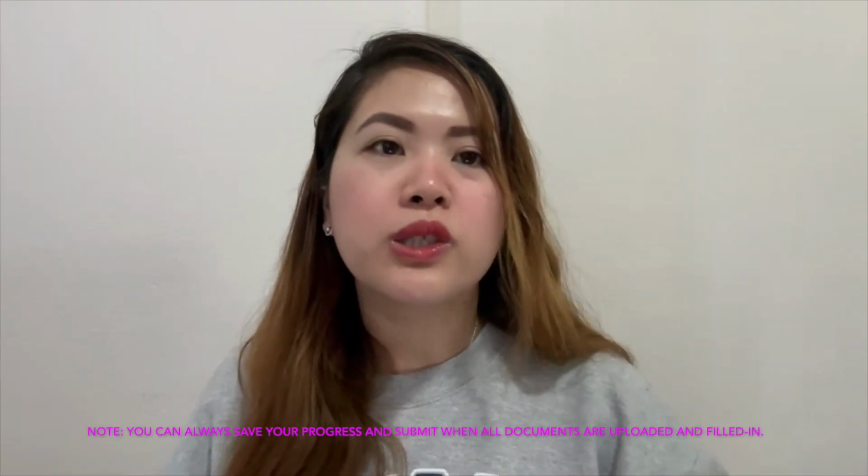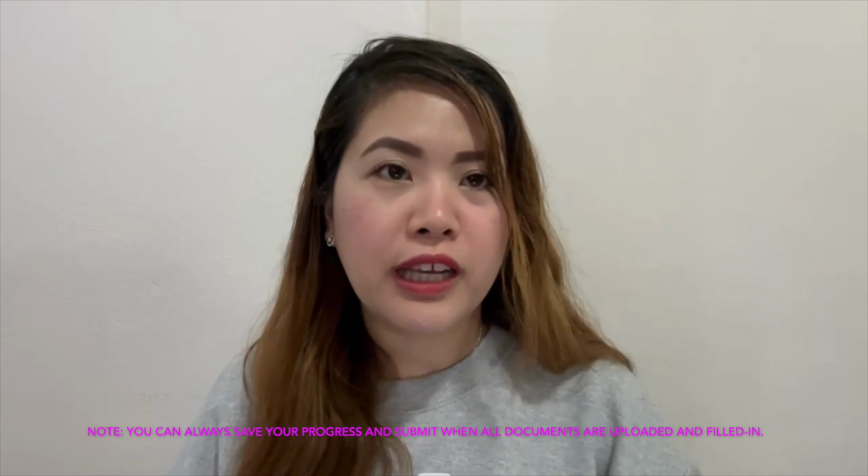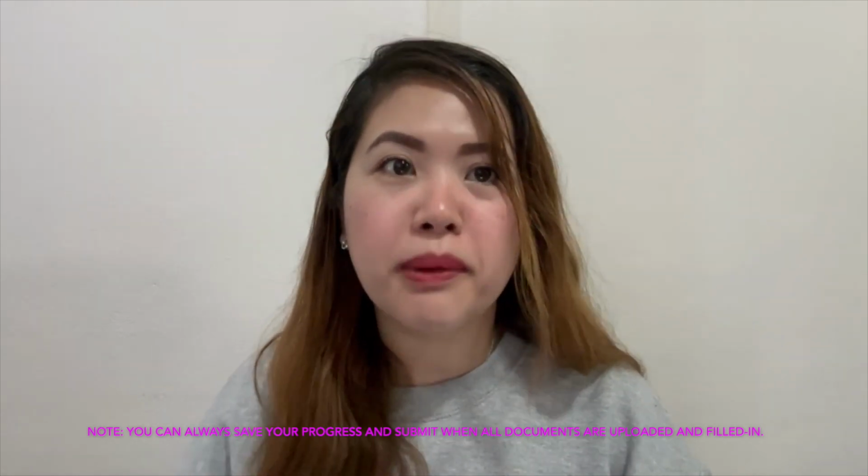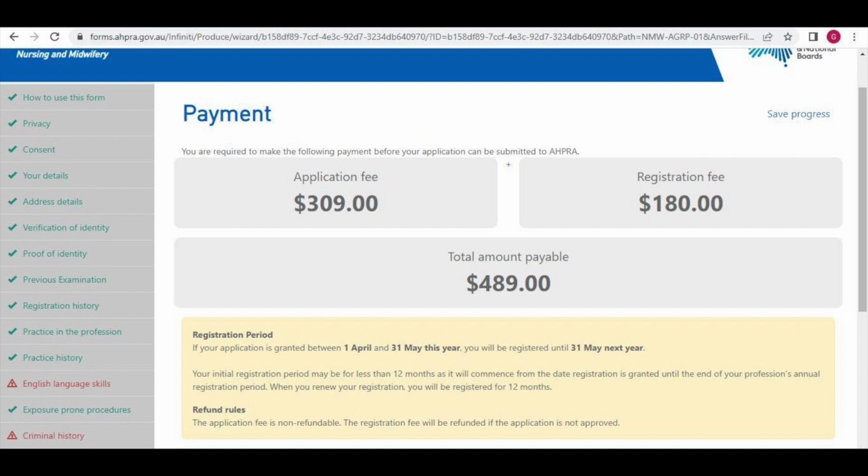Alright, hope it's clear. After that, there will be a summary page where you just need to review whatever you have filled in, and then I think that's the last part, and then you'll move on to the payment. Okay, we're now at the last part of the application. Yay! So of course you need to pay for the registration.